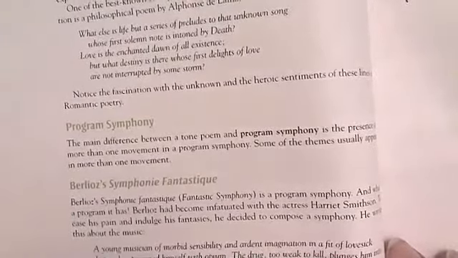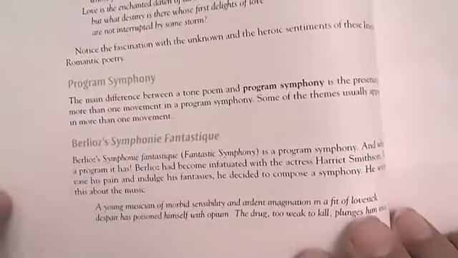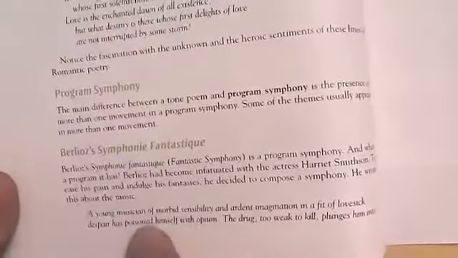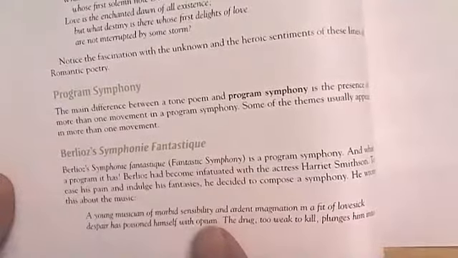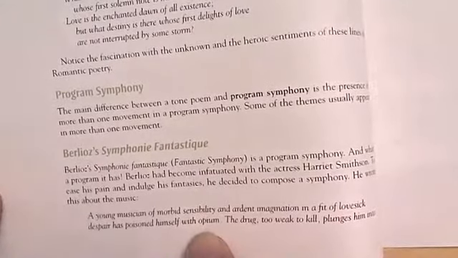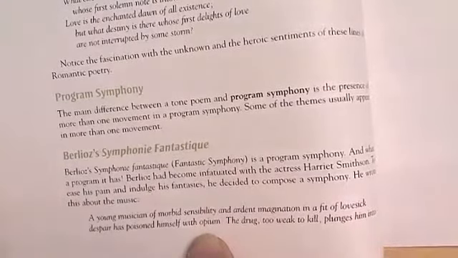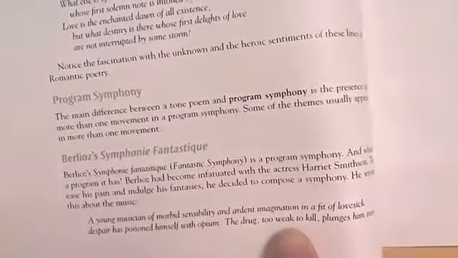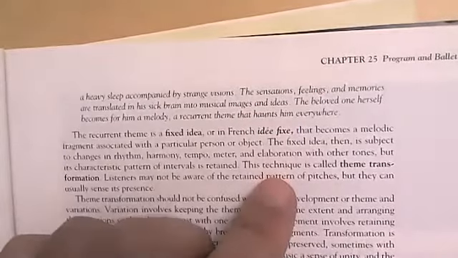And so with that in mind, we can look at the program and what these different things mean. So here's the program right here. It says, a young musician of morbid sensibility and ardent imagination, that's him, or the fictional him in this story, in a fit of lovesick despair, poisons himself with opium. In other words, he can't deal with the agony and the ecstasy of her presence and not having her, and so he overdoses on opium. But he doesn't do it enough, and instead of killing him, it plunges him into a heavy sleep accompanied by strange visions. The sensations, feelings, and memories are translated in a sick brain into musical images and ideas.